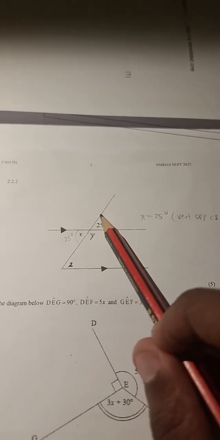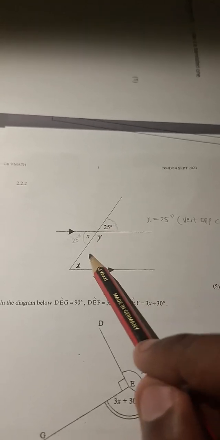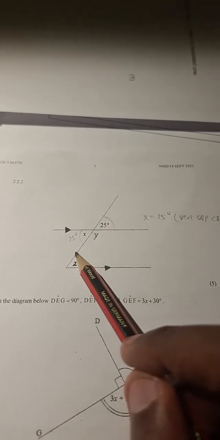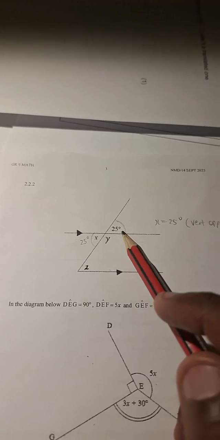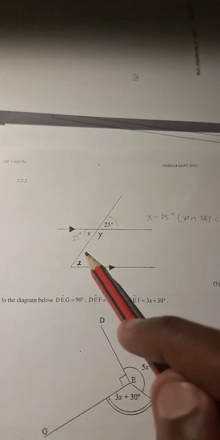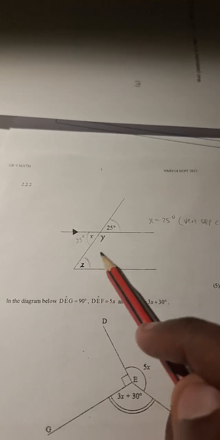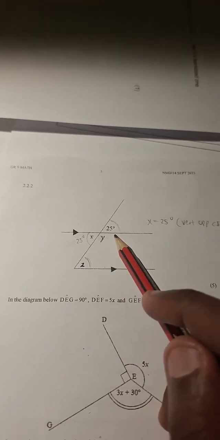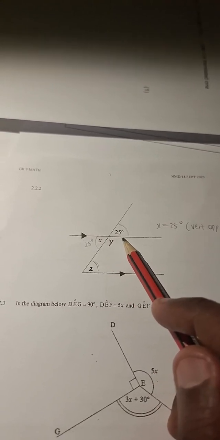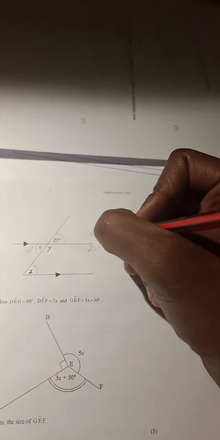Look at this one. Someone said y is corresponding angles. No, y is not corresponding angles. I thought you were saying z is 25 degrees, corresponding angles. Y is not corresponding. Please be very careful. You mean z. So we could go ahead and say, after the statement, z is equal to 25 degrees.